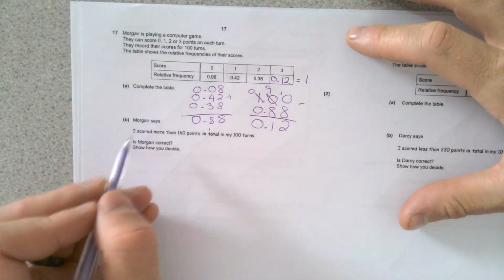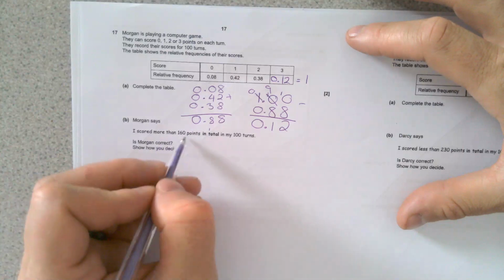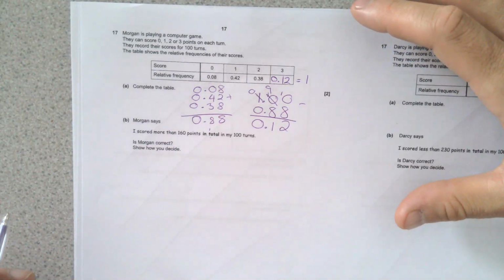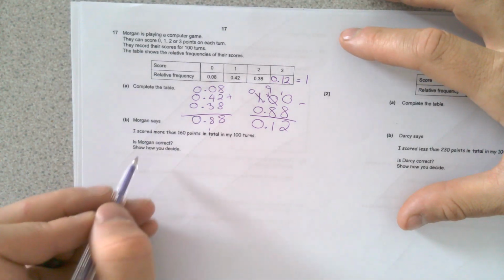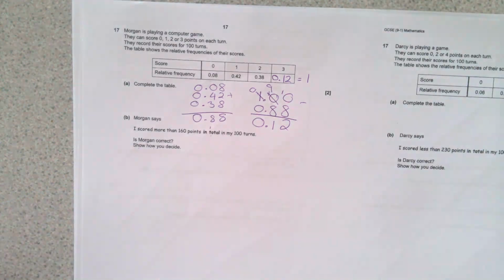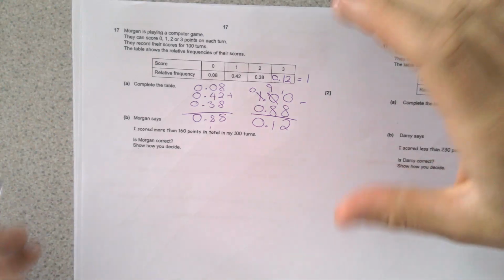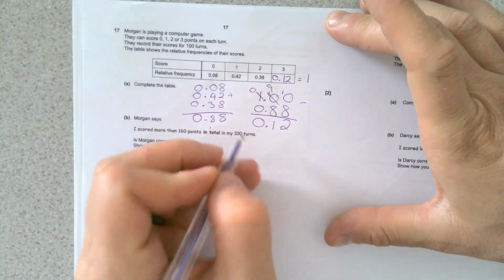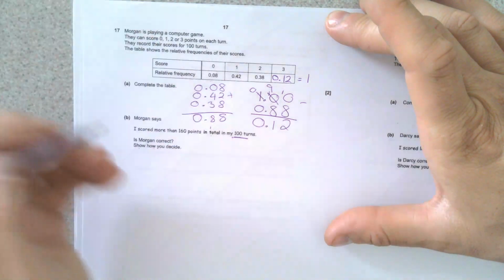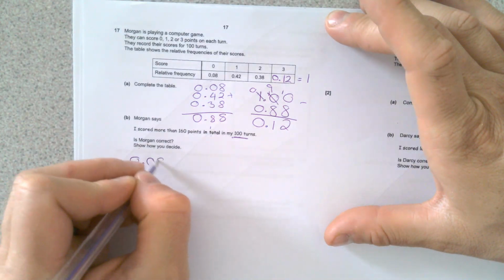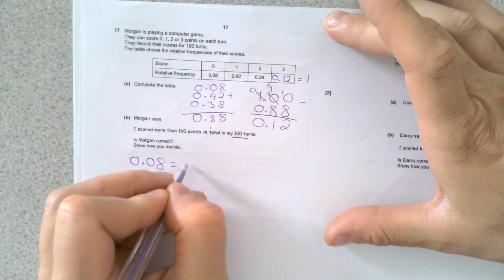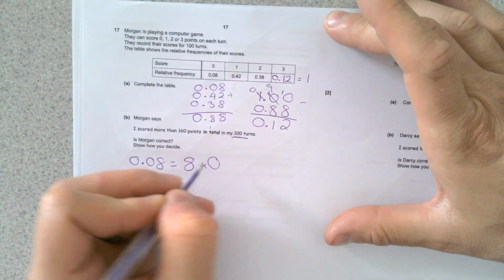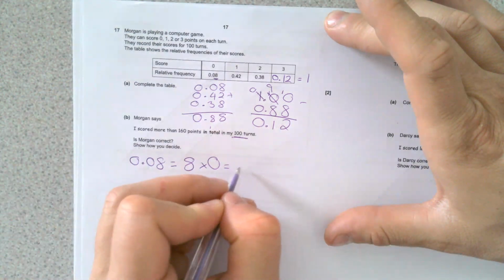Morgan says, "I scored more than 160 points in total in my 100 turns." Is Morgan correct? Show how you decided. Right, so from your table, the great thing about this is it's out of 100. So 0.8 means that you rolled a 0 8 times. Okay, so that gives you 0 points.